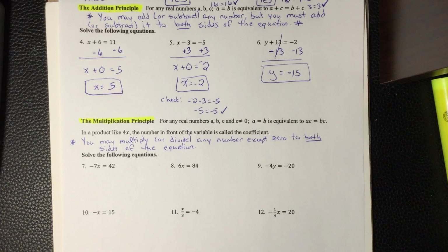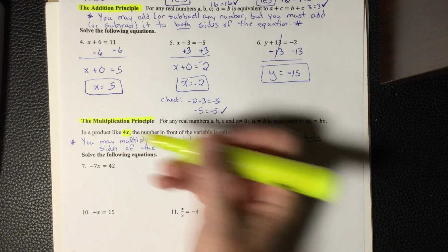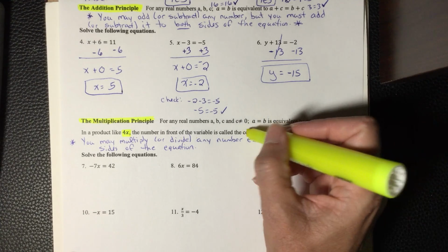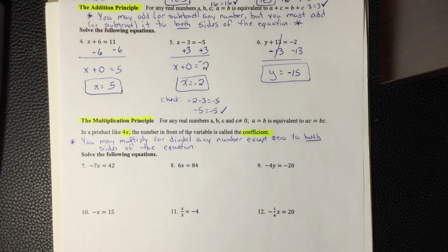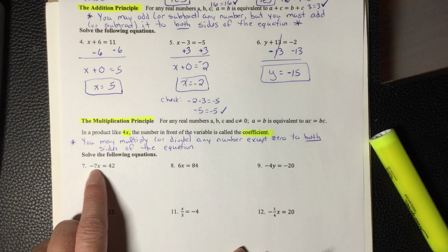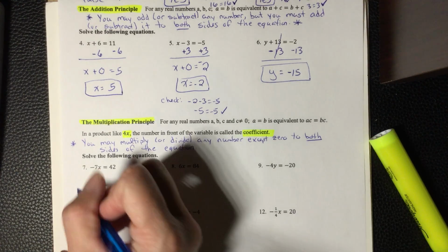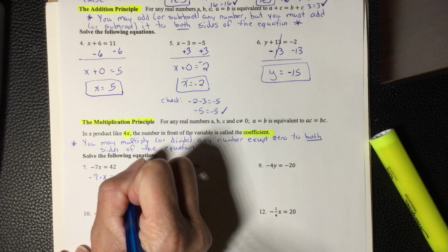All right, I also have something listed here. If you have a product like 4x, that means 4 times x. We call the number in the front the coefficient. So in this case, 4 is the coefficient. So if I look at number 7, this is negative 7 times x. I'm not really seeing that multiplication, but it is there, and that equals 42.